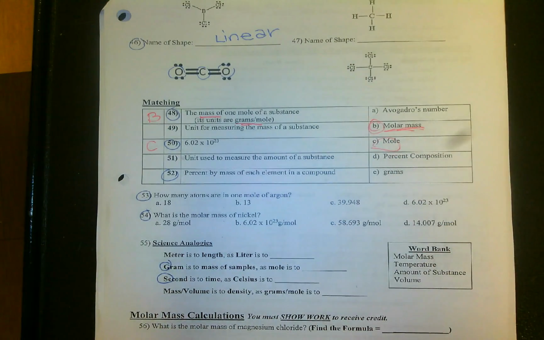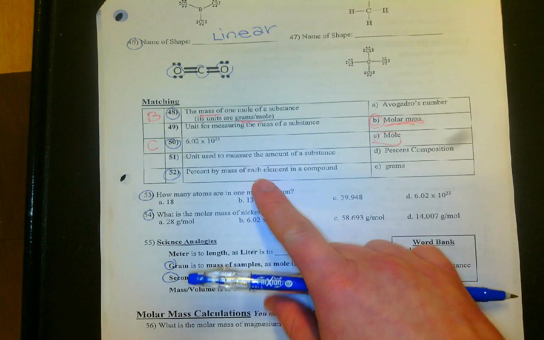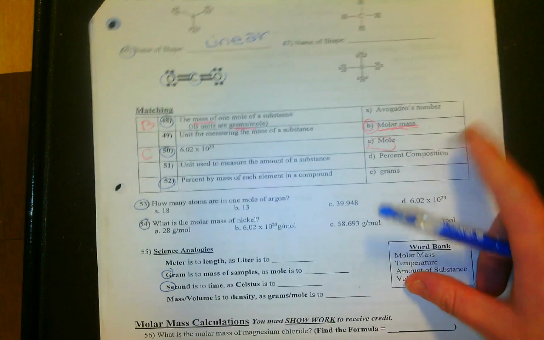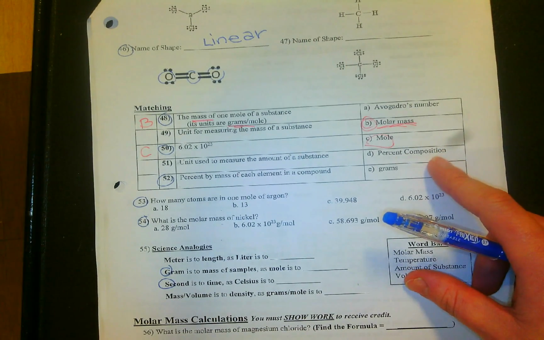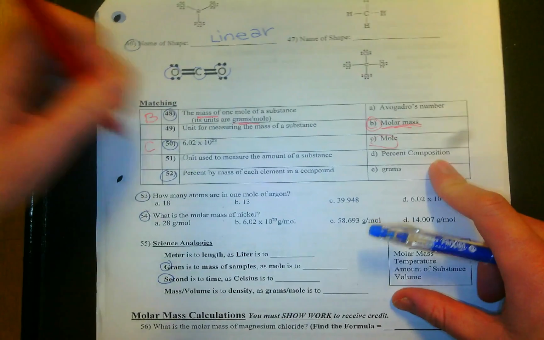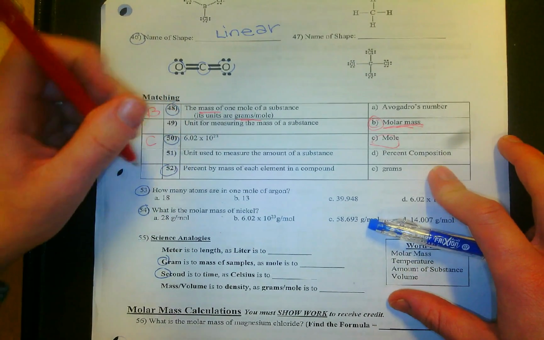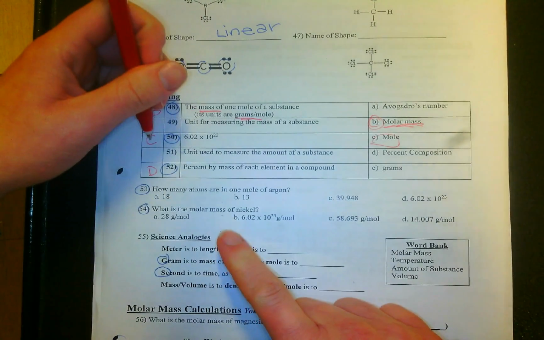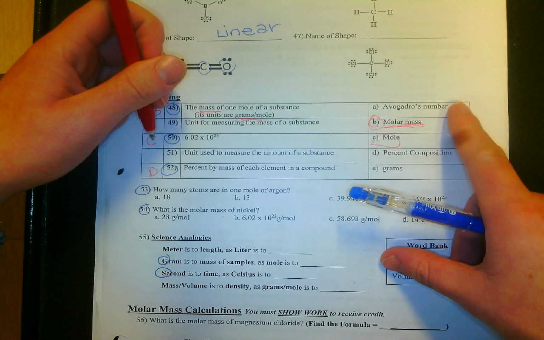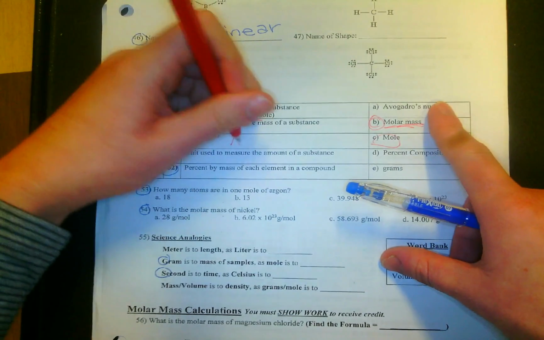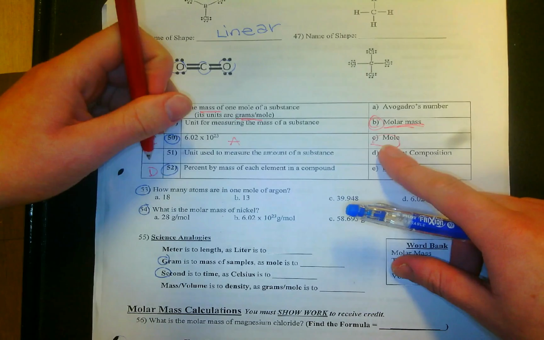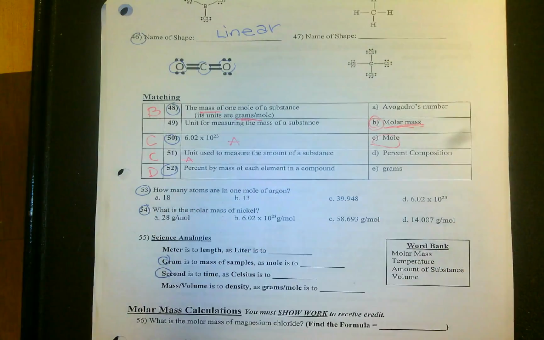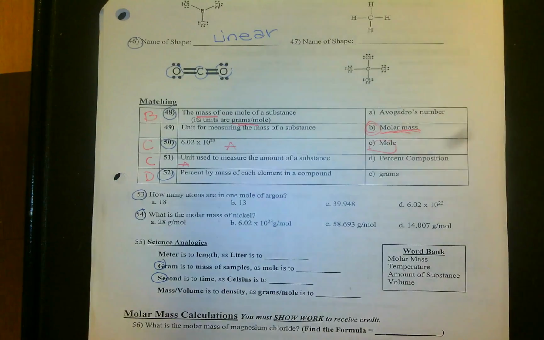Always, always, always. Okay, and percent by mass of each element in a compound, that is percent composition. Oh, and I just realized 6.02 could also be Avogadro's number. These could both be the same, right? 50 and 51 could both be C or A, because Avogadro's number and a mole are the same thing.